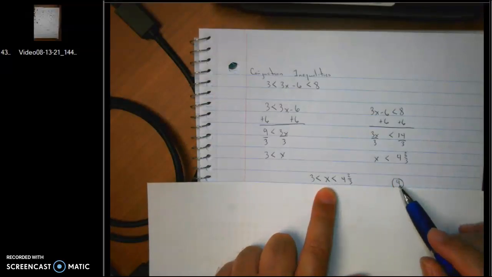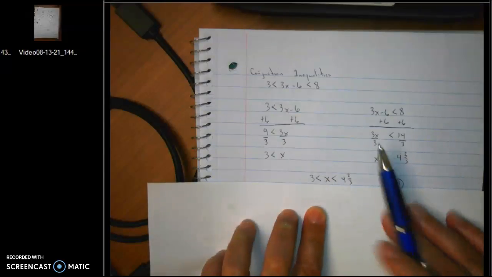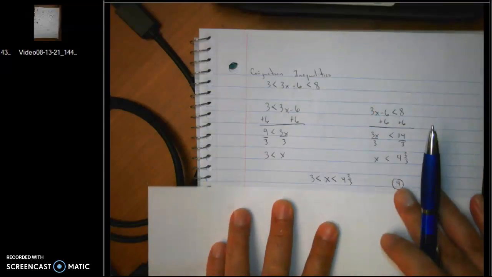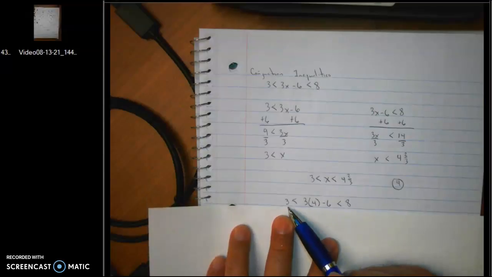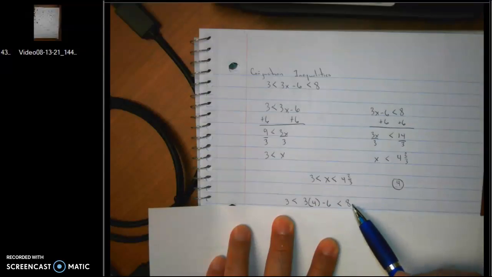So I'm going to use the number 4, because 4 is between 3 and 4 2/3. I'm going to put 4 back into our original equation up here. So I get 3 is less than 3 times 4 minus 6, which is less than 8.